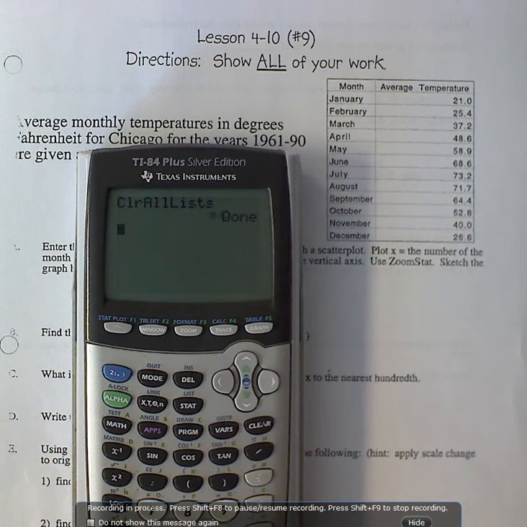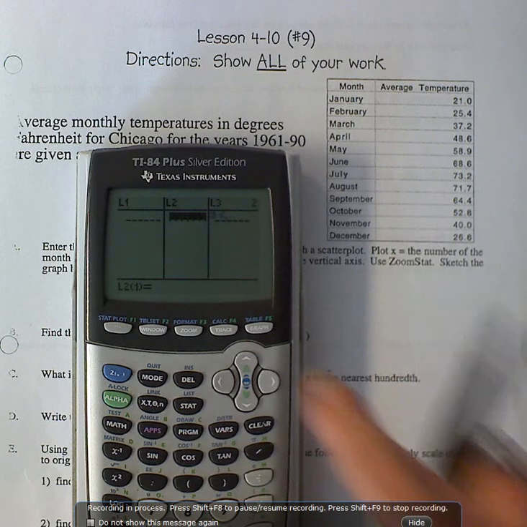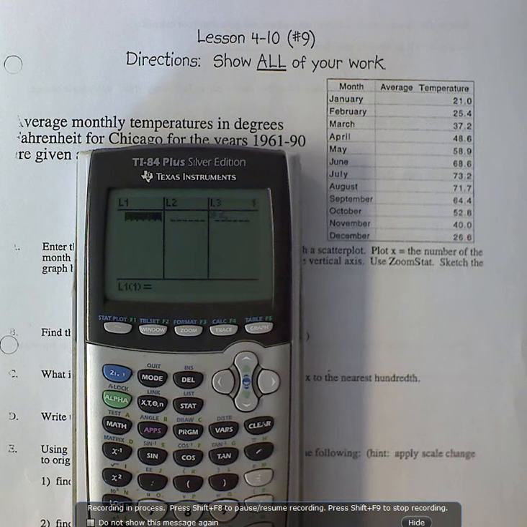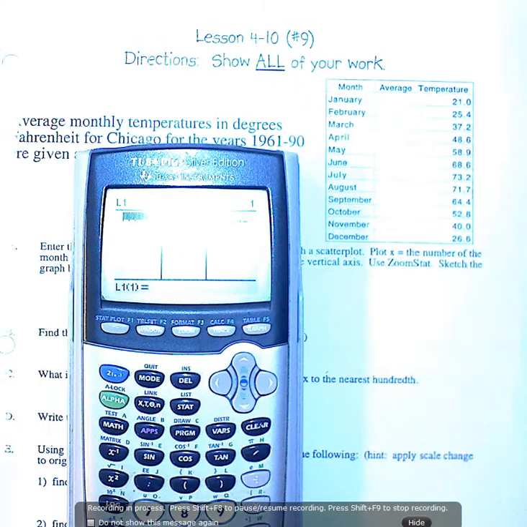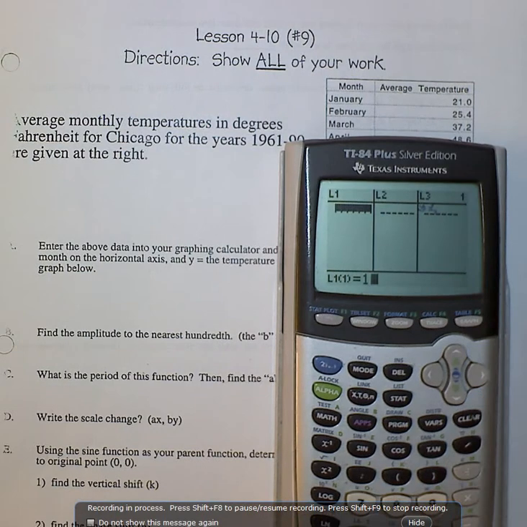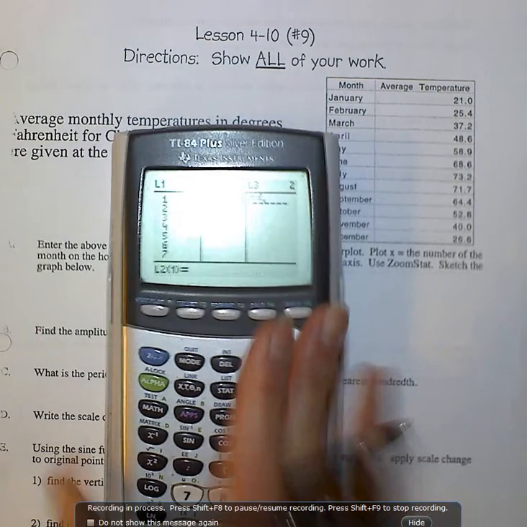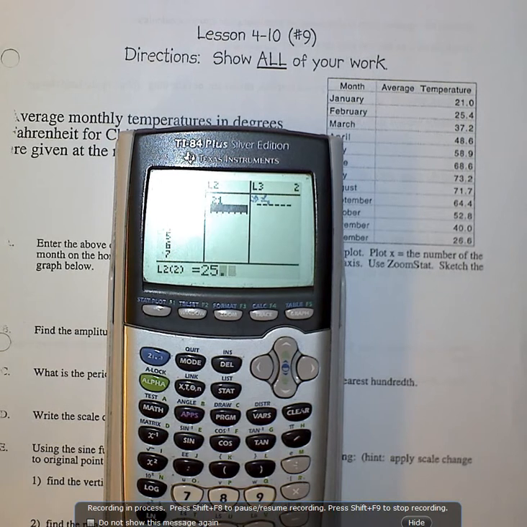All right. So I cleared all my lists, and I'm going to go to my lists and put the month in list 1 and the average temperature in list 2. Let me slide this. Okay. So 1 through 12. And then my average temps in list 2.